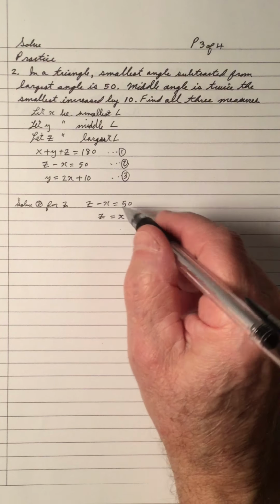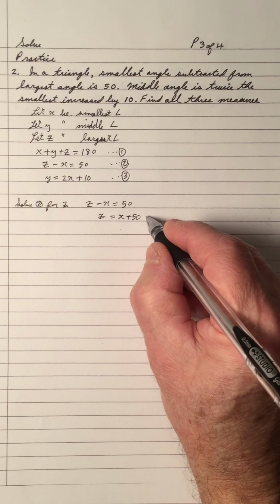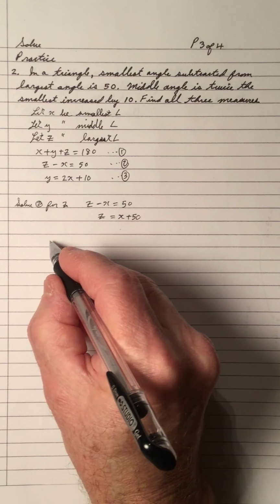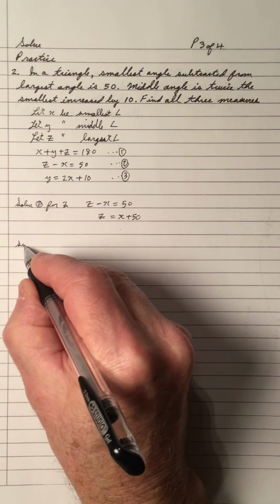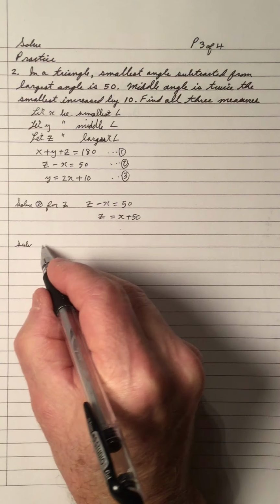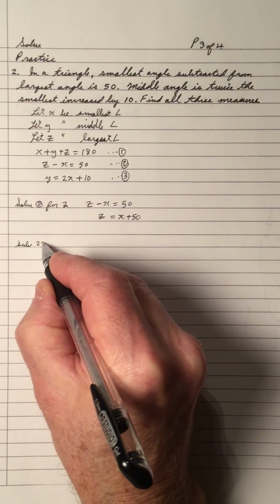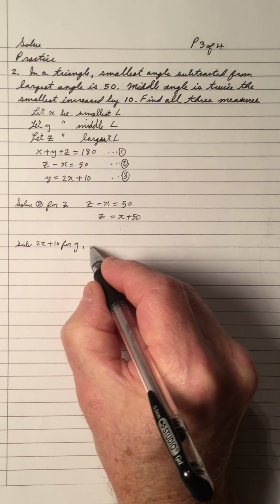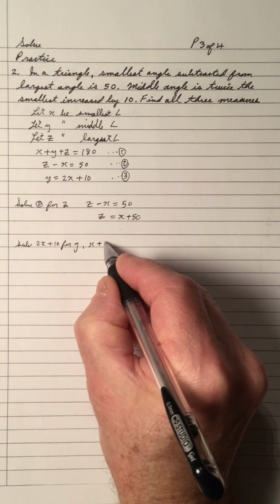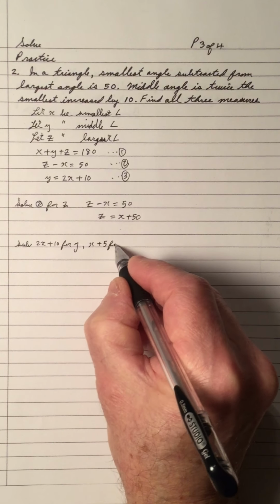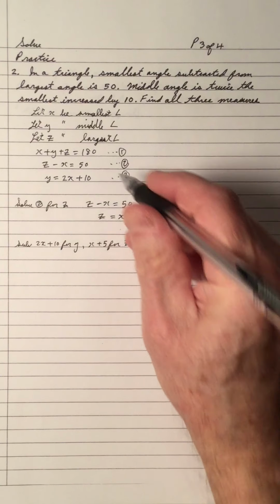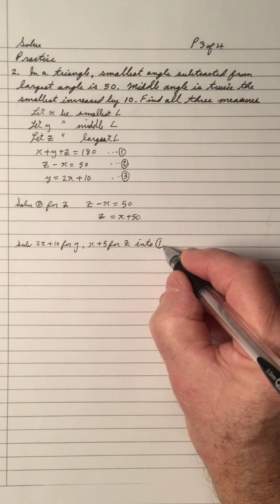So this is a new equation that's solved for z. So let's write down, I'm going to sub 2x plus 10 for y, and I'm going to sub x plus 50 for z, and I'm going to put the two of them into equation 1.